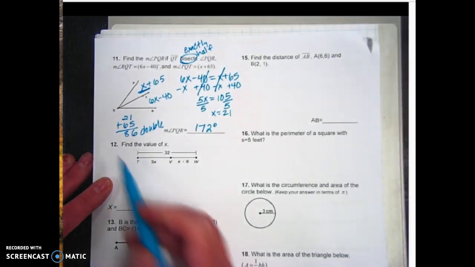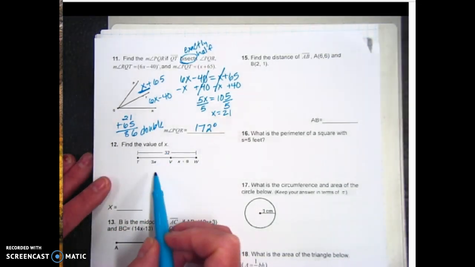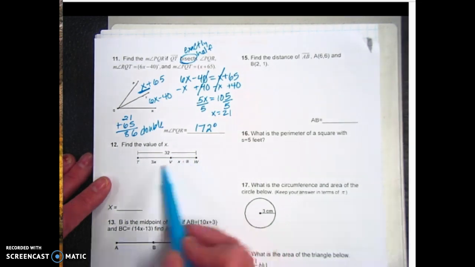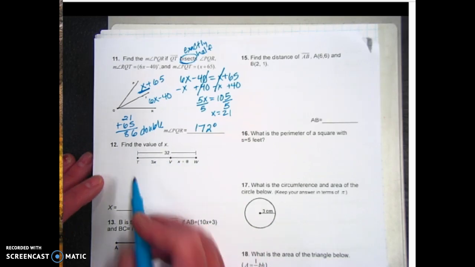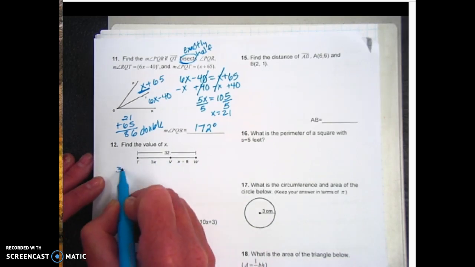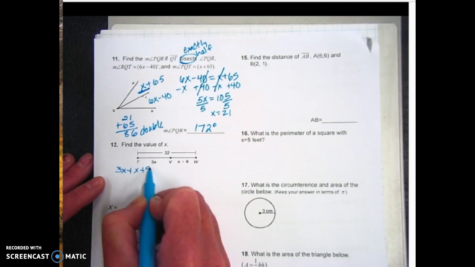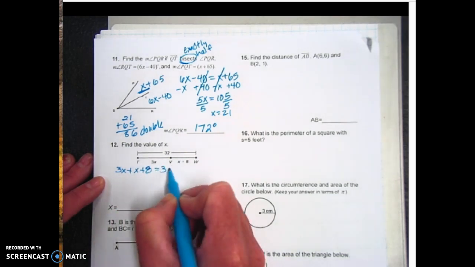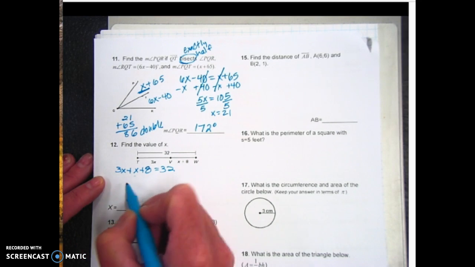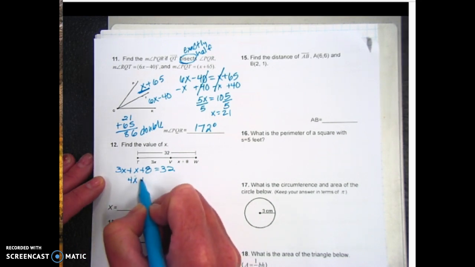Okay? Number 12 says find the value of x. We know that the whole measurement is 32. And we're going to use this segment addition postulate where we're going to add these two expressions and set it equal to 32. So 3x plus x plus 8 is equal to 32. Combine our like terms. Over here we have 4x plus 8.